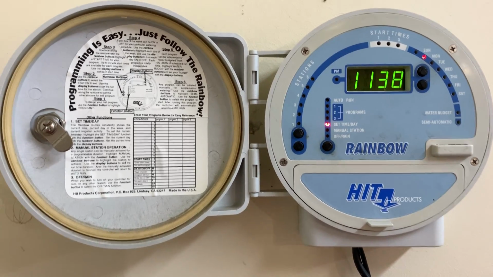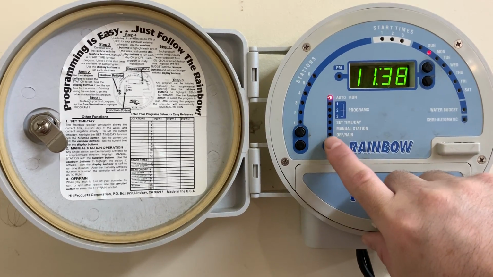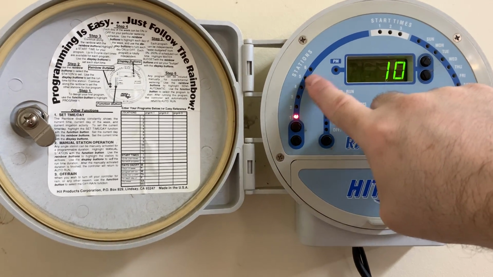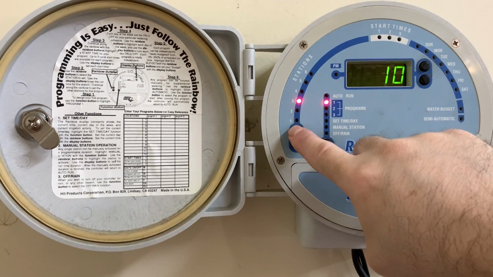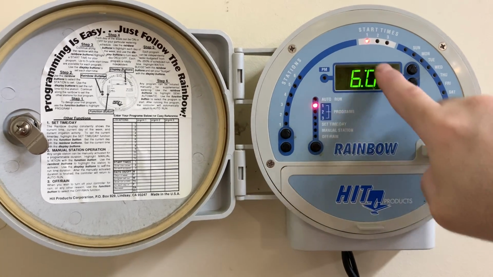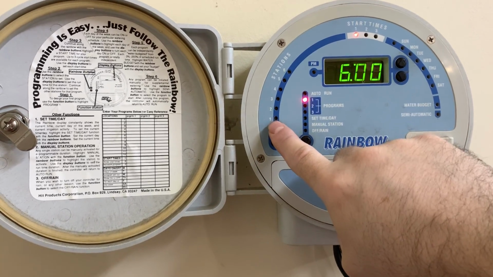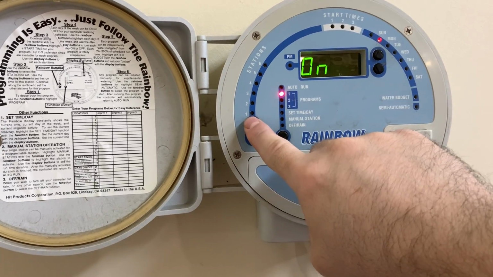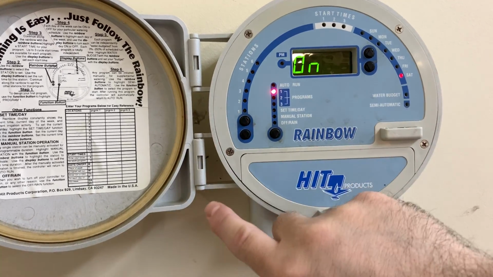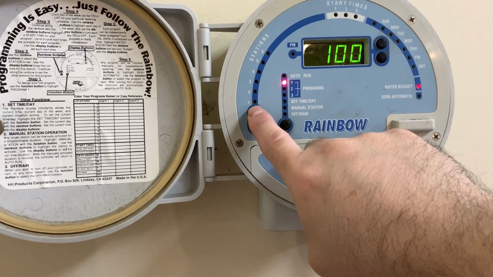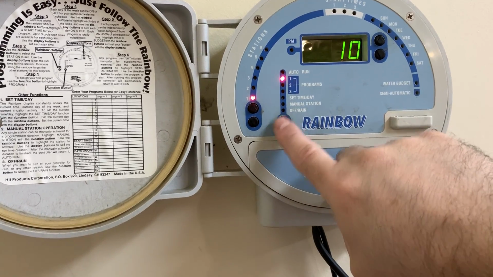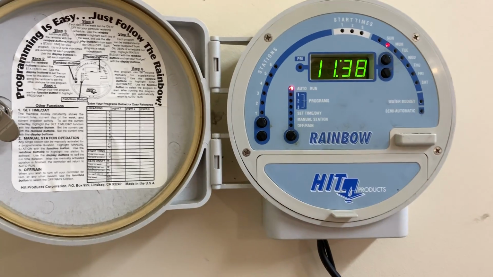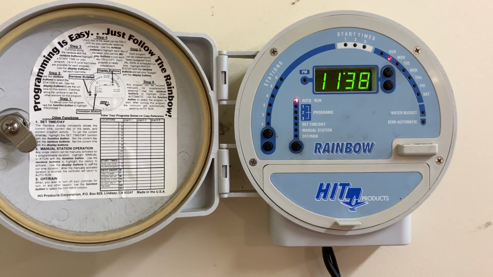Again, really quickly, program 1 is the only one I have set. It's set for 10 minutes on each of the 4 stations, 1, 2, 3, 4. Okay, set to come on at 6 a.m. And then set to come on each day of the week. So you see on, that's on each day of the week. Okay, then I'm going to toggle this to auto run, and everything's back to run automatically.